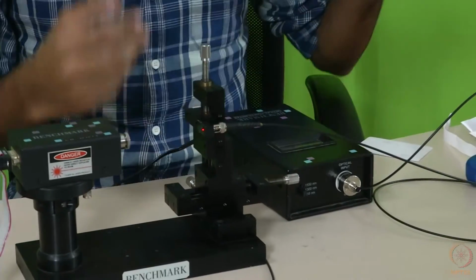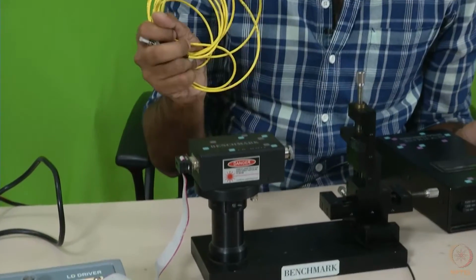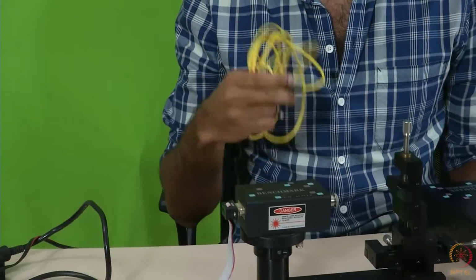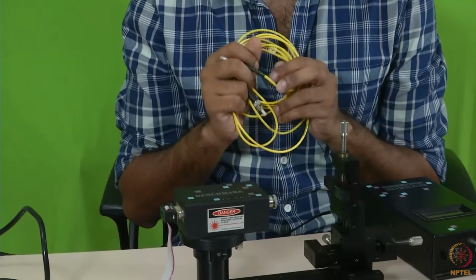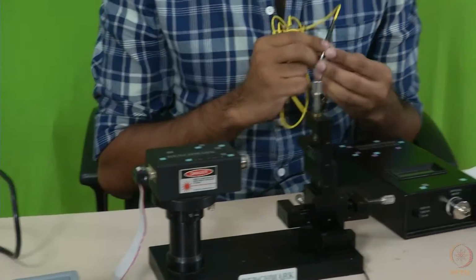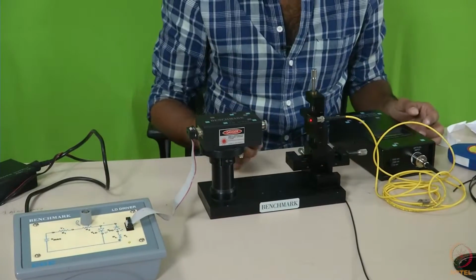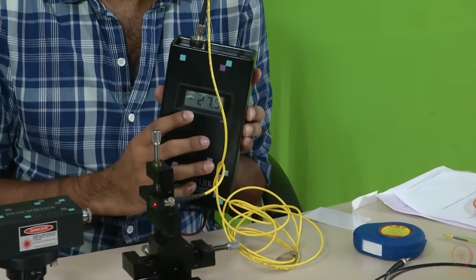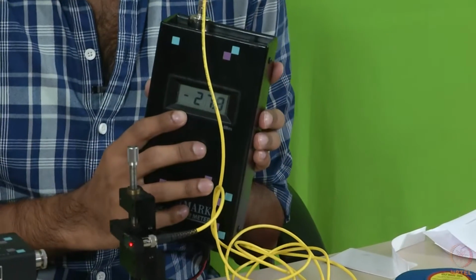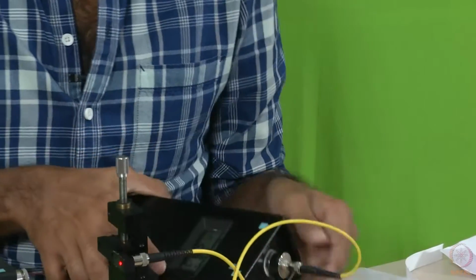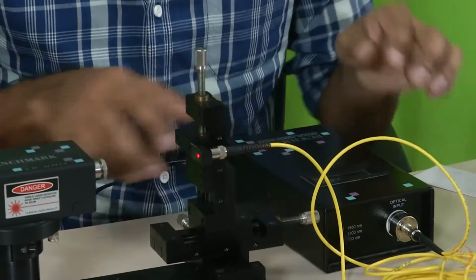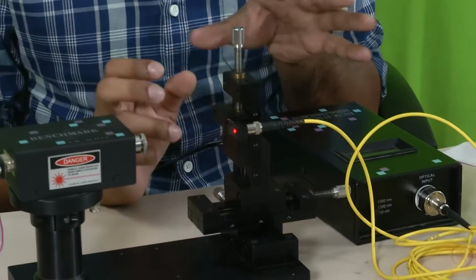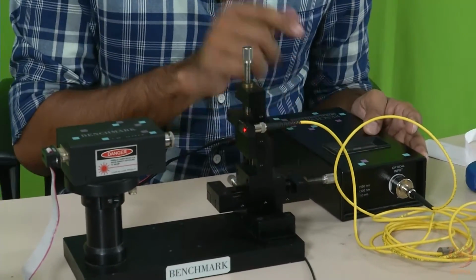We'll try and couple light into the few mode fibers now. This is the few mode fiber. We are going to find it a bit more troublesome to get enough power into this particular fiber. Again the procedure is the same. You can see by default it is coupling only minus 26 dBm of power, minus 27, right? So what does that mean? That means that with the same setup, I haven't touched the XYZ translation stage, only less power is getting coupled to this particular fiber.